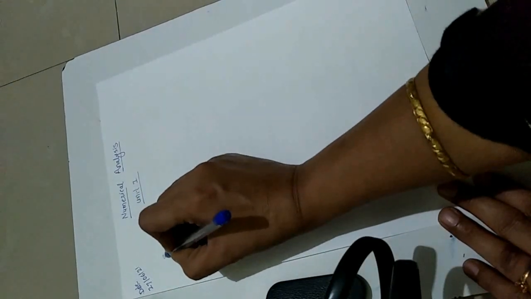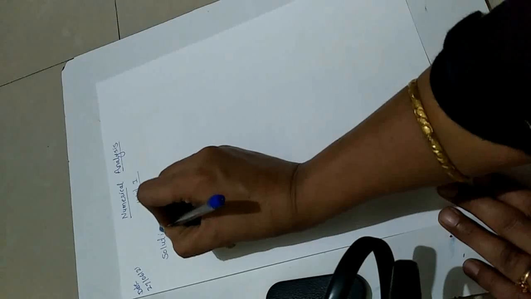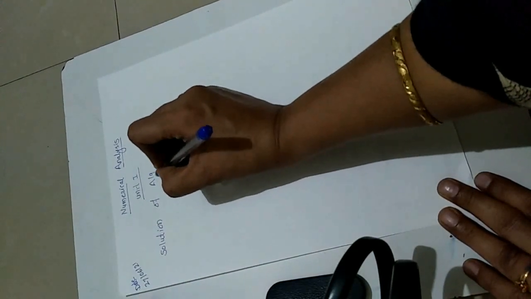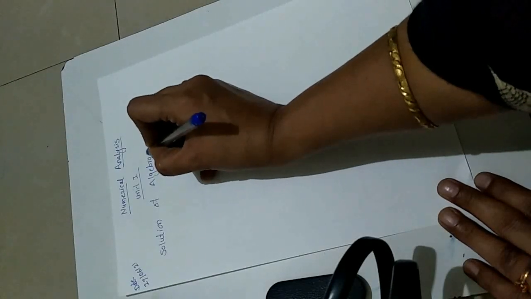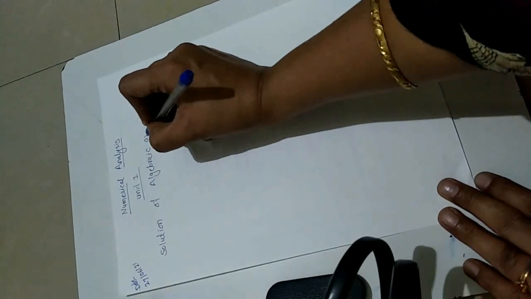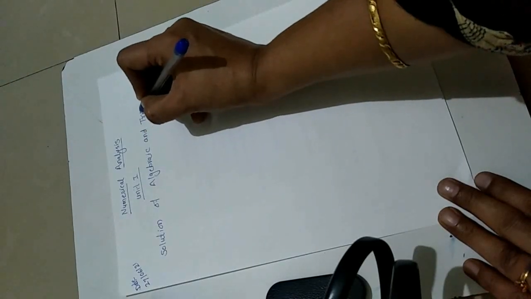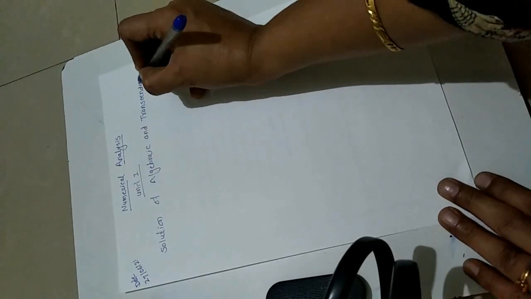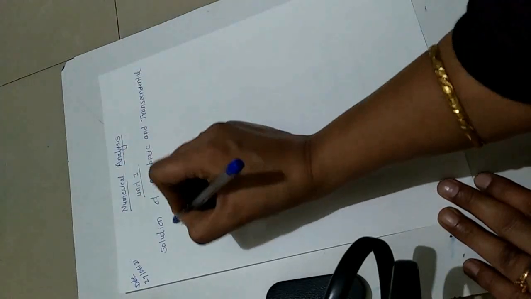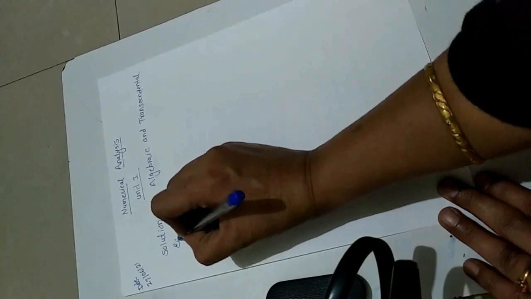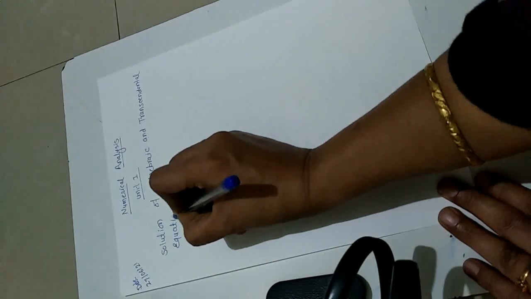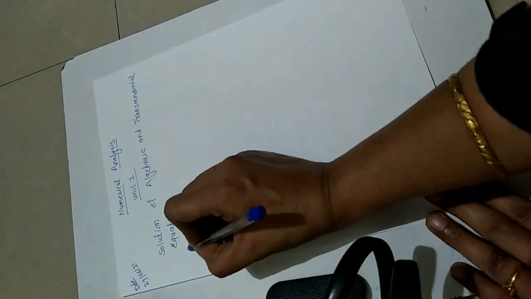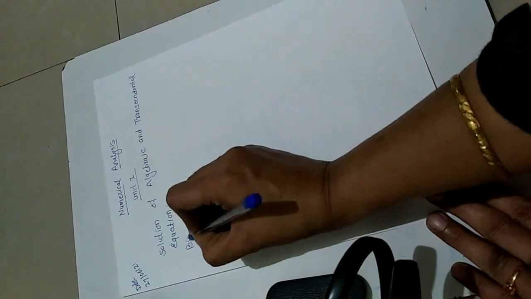the solution of algebraic and transcendental equation. And in this unit, first is bisection method.